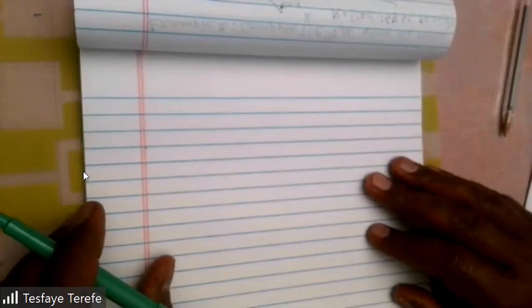So compute the area of the region. Here is an example.